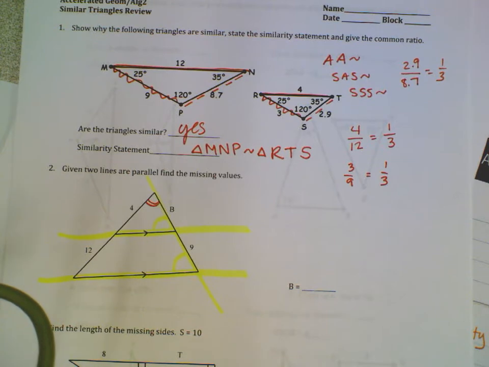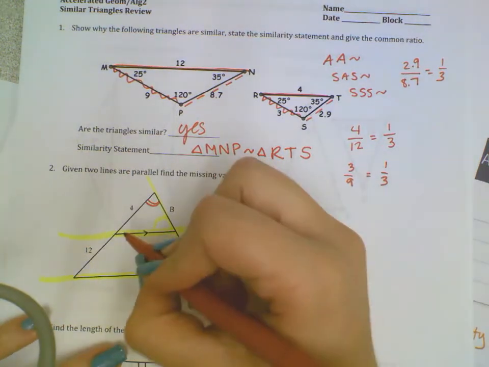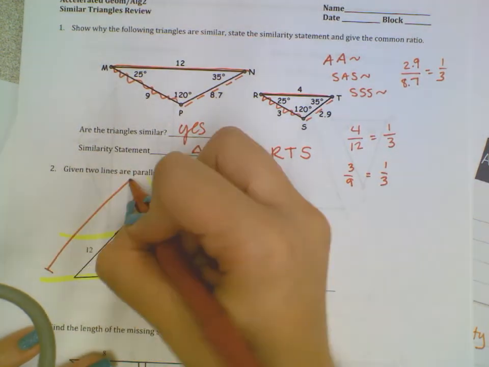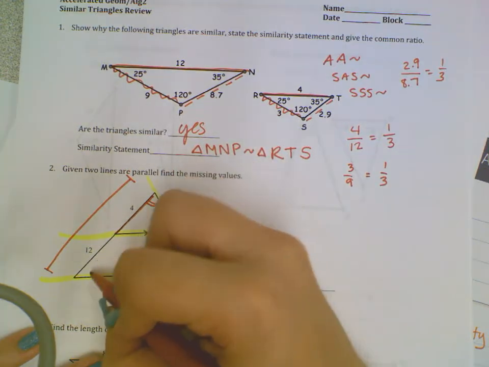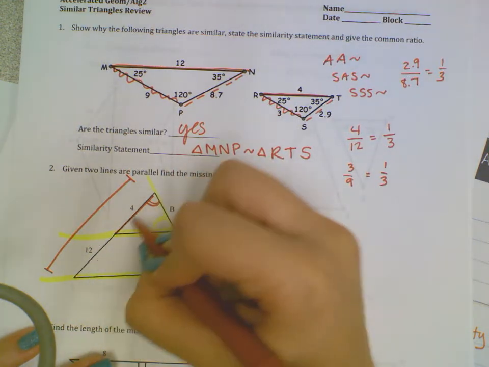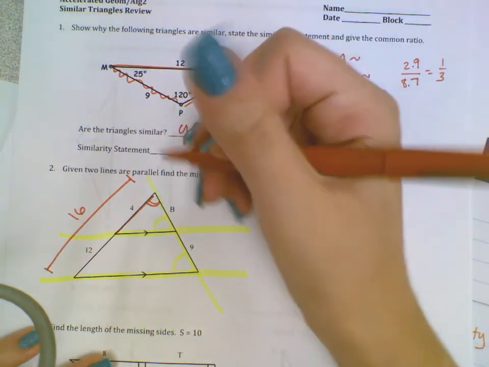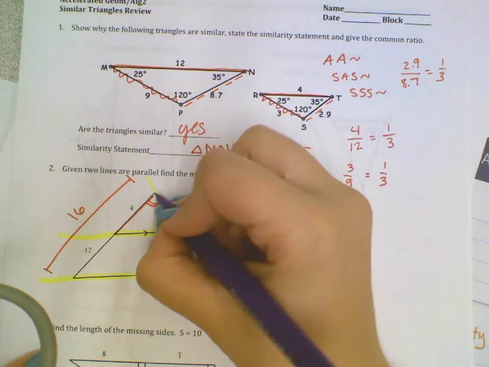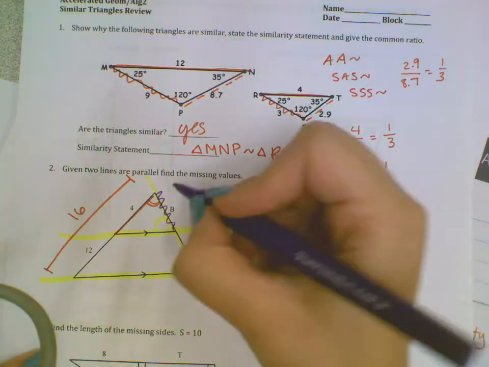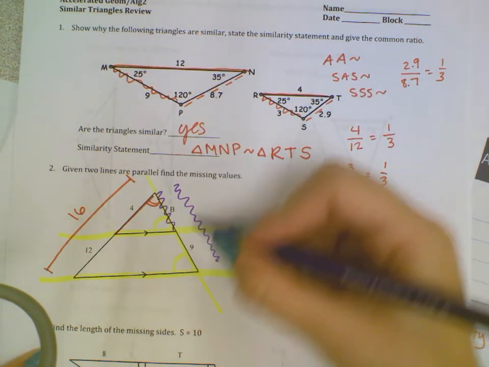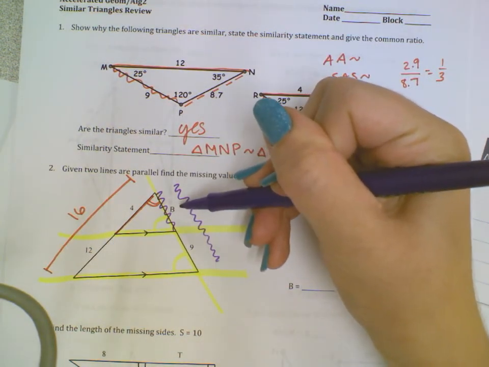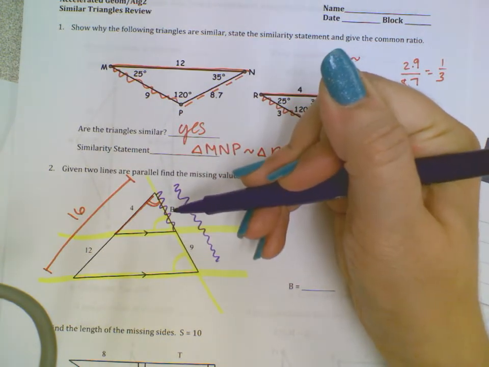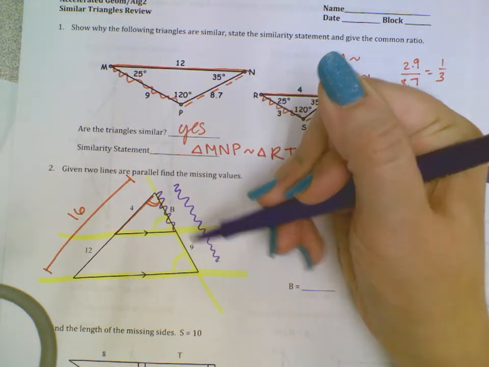So now that I know that the triangles are similar, I can set up my proportion. If I know that this side right here is 4, I can find the whole side by doing 4 plus this section. If this is 12, then the whole thing is 16. Then, if they tell me this is B, then the whole section will have to be 9 plus B. For instance, if B had ended up being 2, then the whole length would be 11, because 9 plus 2 is 11. So this whole thing is 9 plus B, or B plus 9.